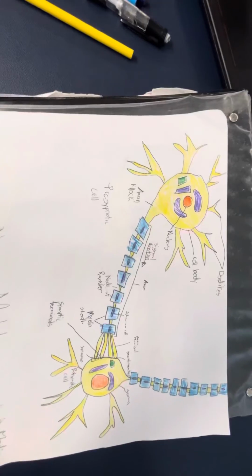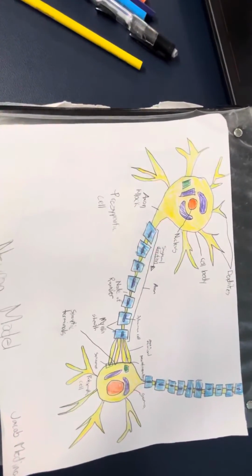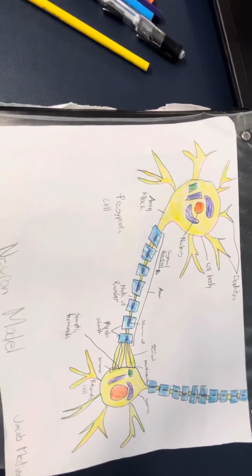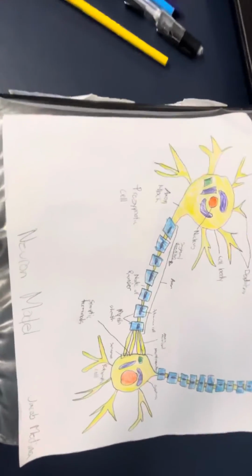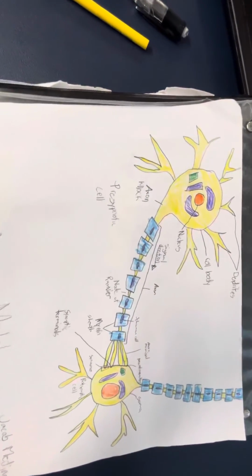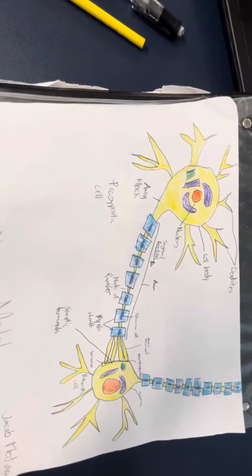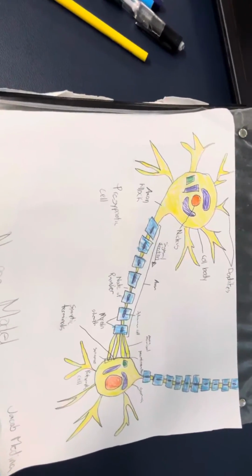And one of those essential components would be the nucleus. The nucleus is the command center, basically, that contains all the genetic material and controls the entire cell. And towards the bottom of the cell, you have the axon hillock. What that does is determine whether or not an action potential will be generated and transmitted down the axon.